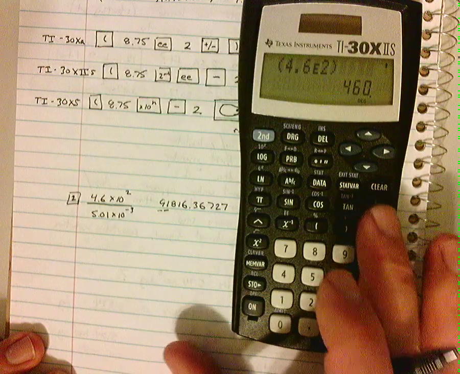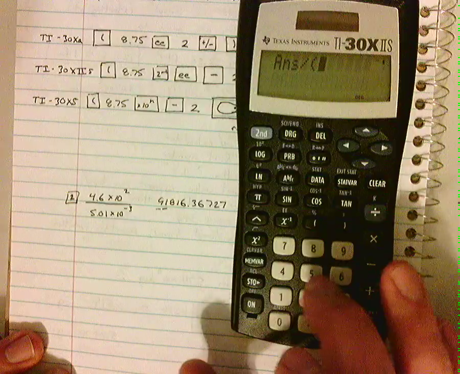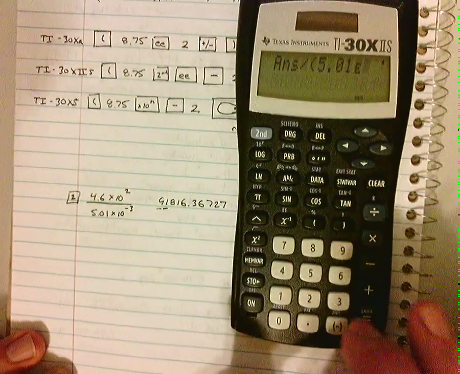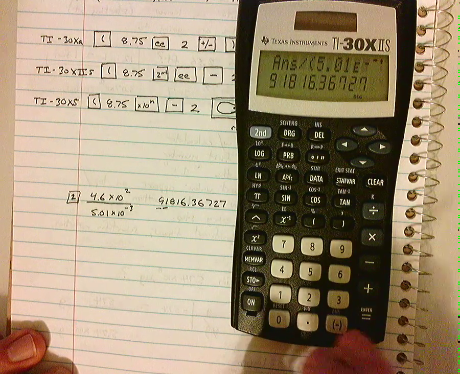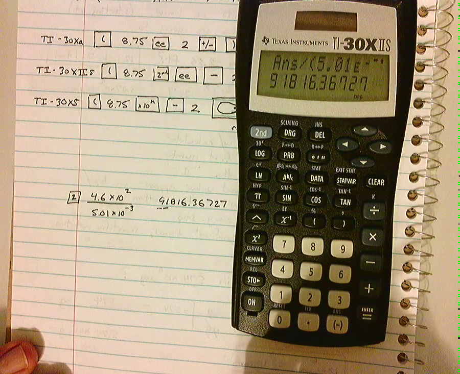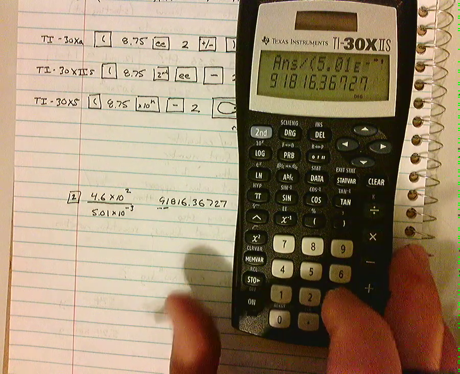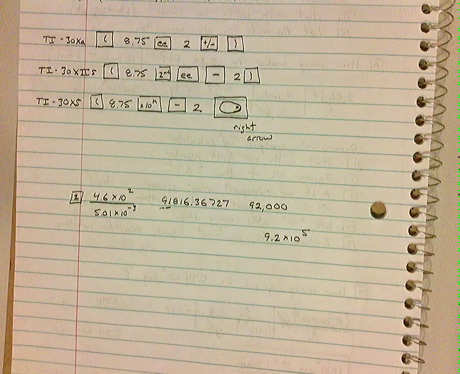I'm going to hit equals, and I'm going to divide that number by parentheses, 5.01 times 10 to the negative 3rd, close parentheses. And again, there's my 91816.36727, which we could then put into scientific notation with the correct number of significant figures.